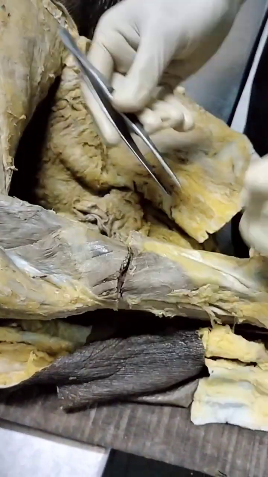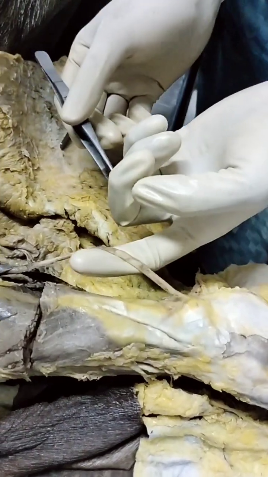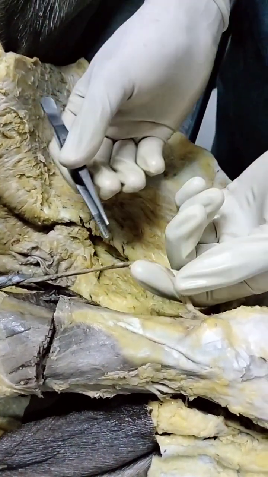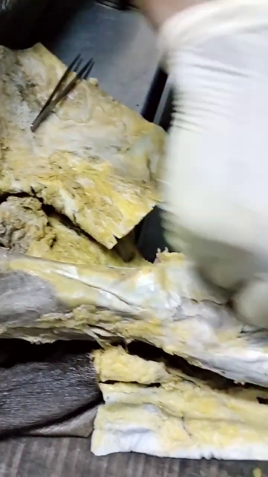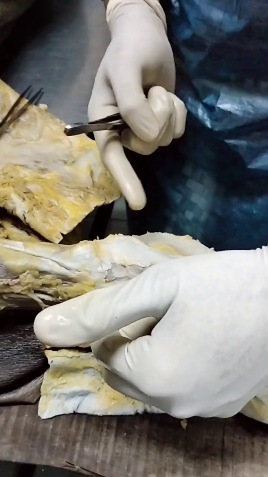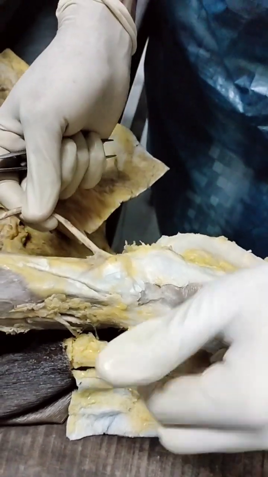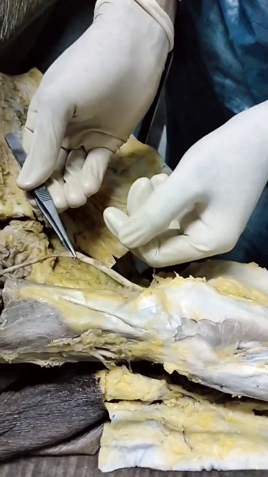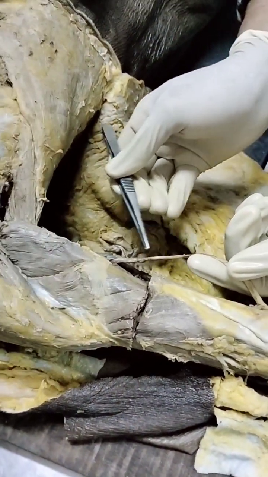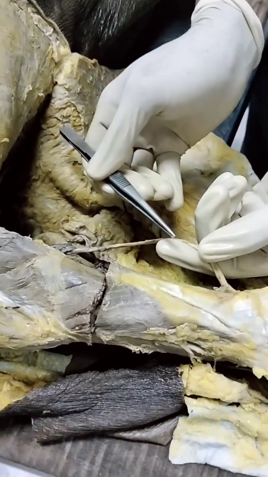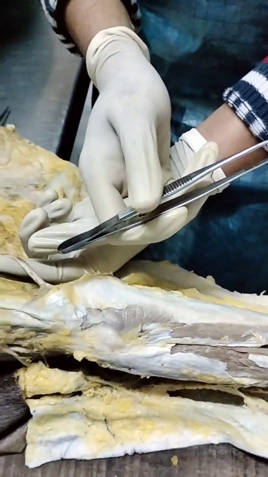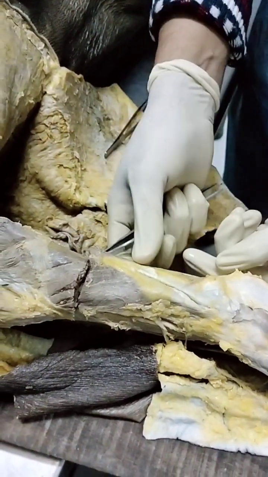And of course, one more nerve. What you are going to see over here is which nerve? Ulnar nerve. So this is the posterior aspect. This is the lateral epicondyle. This is the medial epicondyle. The nerve which lies over the medial epicondyle is nothing but the ulnar nerve. This is the ulnar nerve which pierces the medial intermuscular septum and enters into the posterior compartment and again enters into the anterior compartment of it.